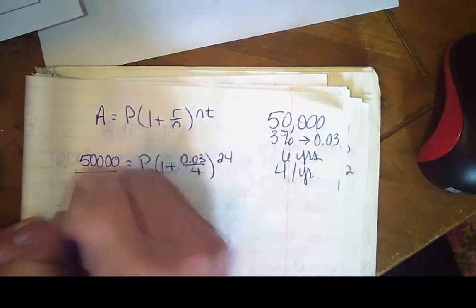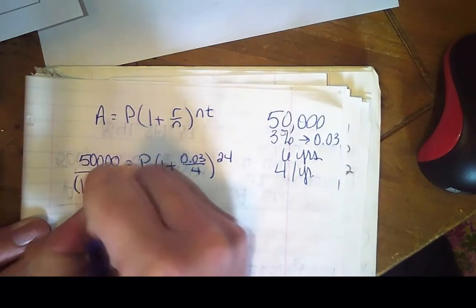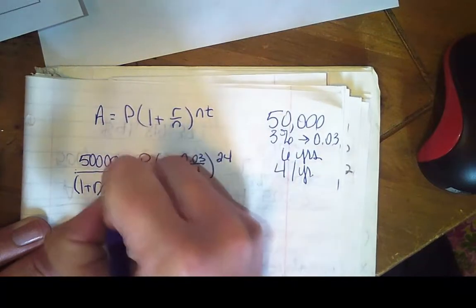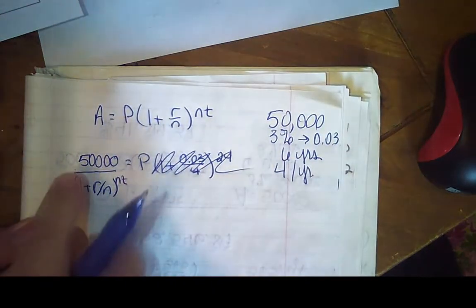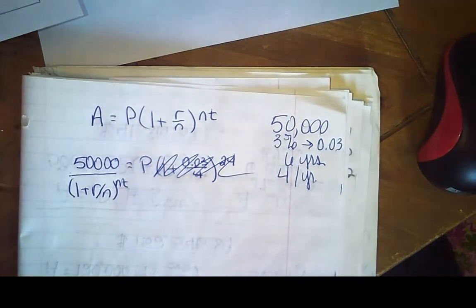So again, I'm just going to do 50,000 divided by, and then type this in my calculator. What you're really doing is dividing both sides by 1 plus R over N to the NT. So it disappears from this side, and it'll show up here.